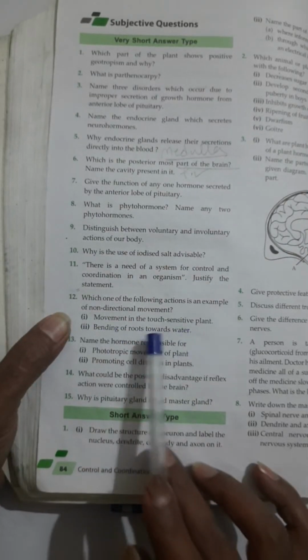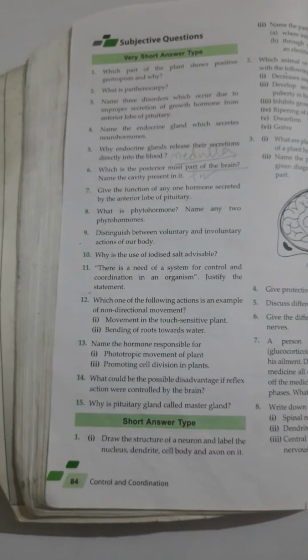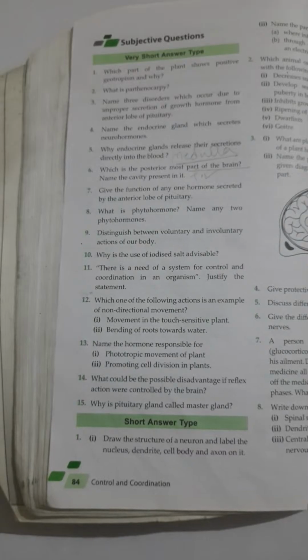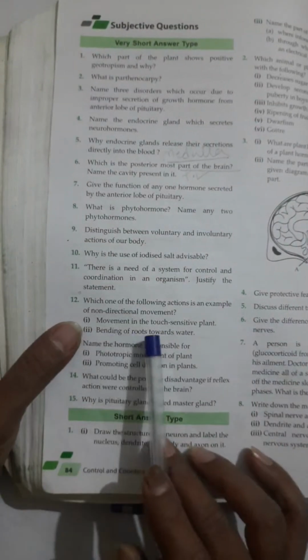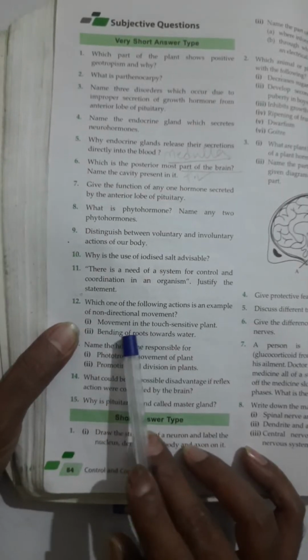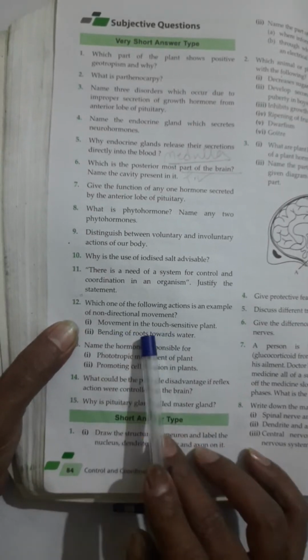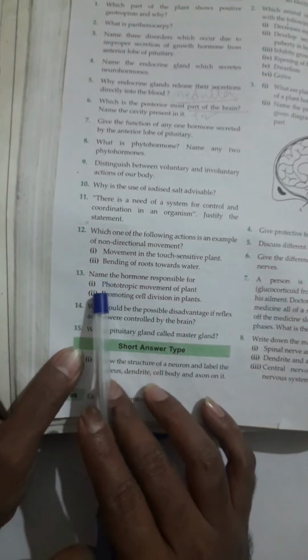So first one, movement in touch-sensitive plant, touch-me-not plant, Mimosa pudica. Yes, this plant, there will be a movement when you touch the leaves. So movement in touch-sensitive plant is the correct answer here. 12th one, option 1 is the correct answer. Okay, clear? Let's move towards the next question.